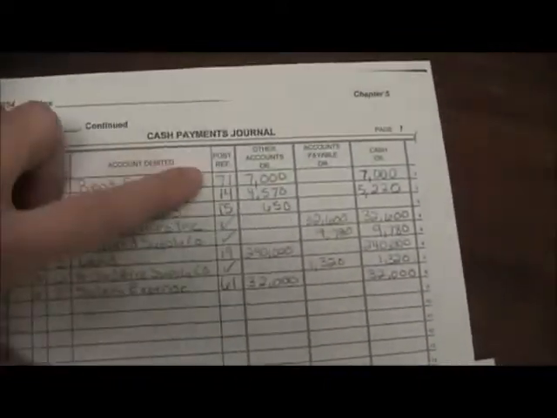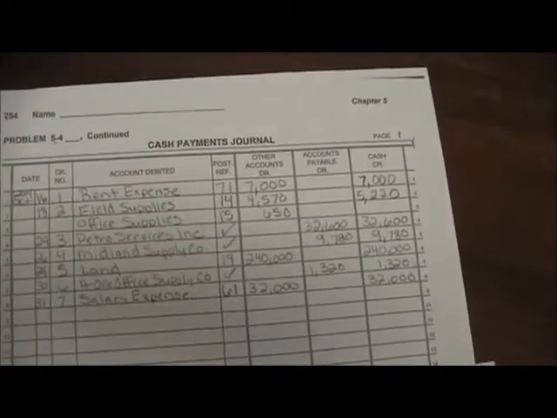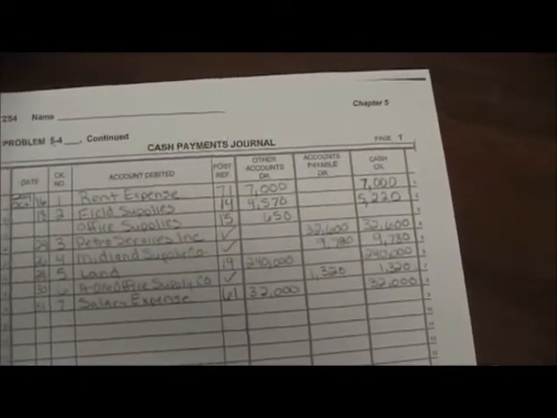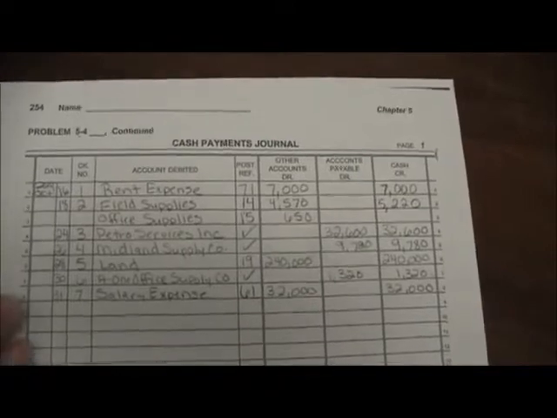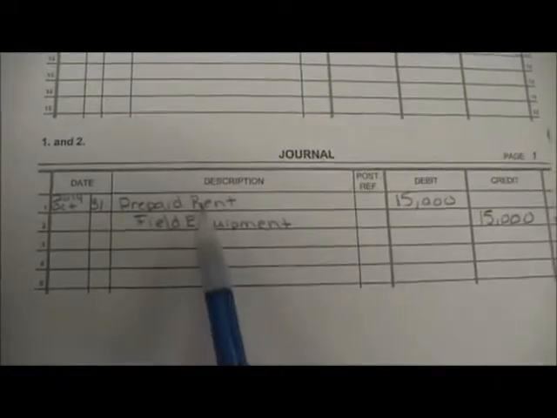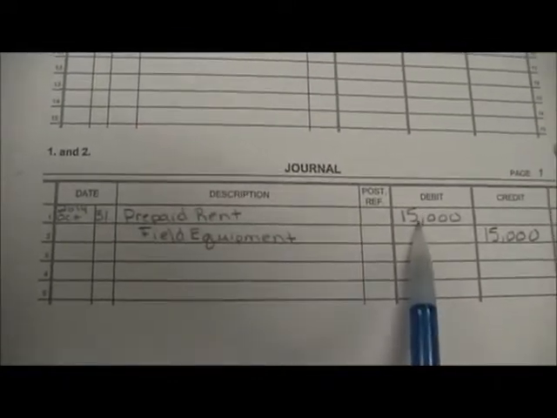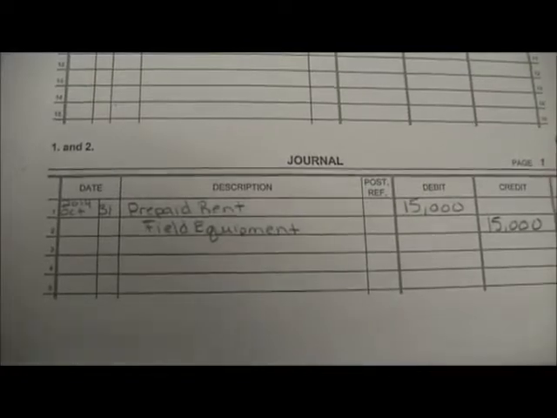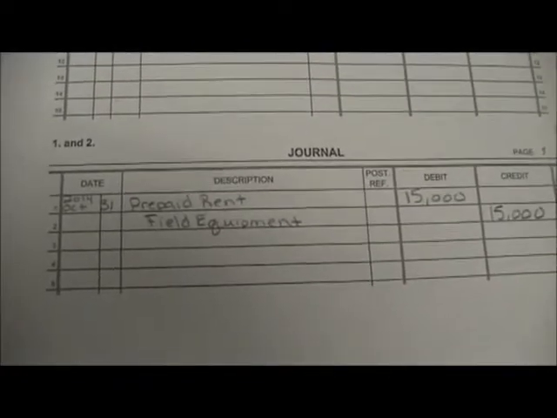And we can see by looking at our cash payments journal, right down the middle, that they have all been posted. Now we're going to look at the bottom at our general journal. We have two things to post here. The first one is prepaid rent has a debit of $15,000. Prepaid rent is back on page 1 of our ledger.